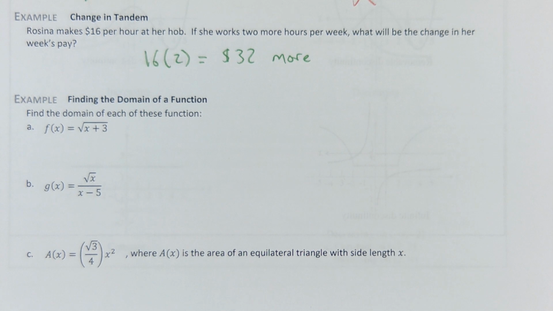AP requires that you use units. And if you don't use units, you will lose a part of the score for that question. So I use the dollar symbol. Easy enough.